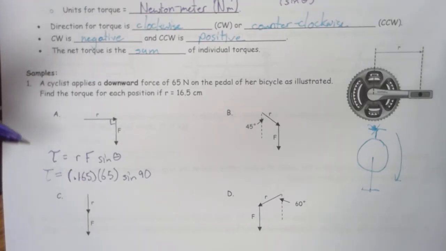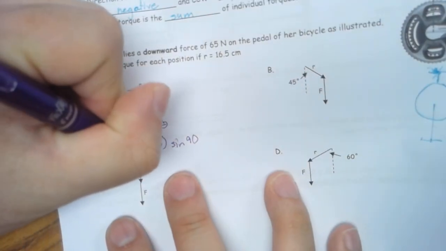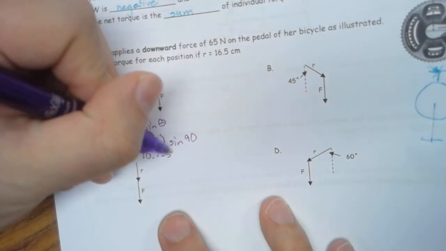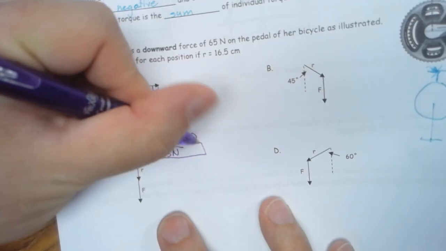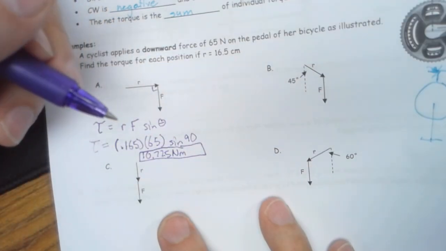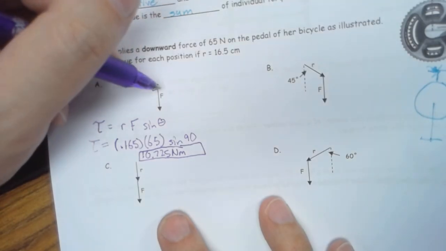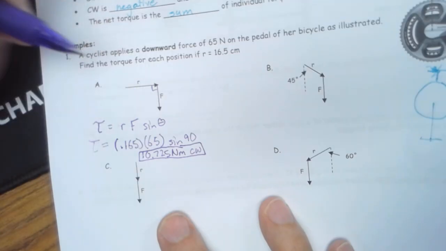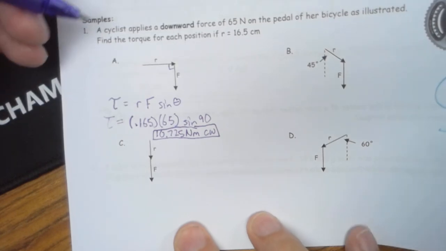All right. What did you get? 10 point what? That sounds right. What else do I need to do? Newtons. What else do I need to do? Meters. What else do I need to do? I mean, of course it's down. The force is downward, but the radius is this way. So I'm going to say clockwise. I just wrote CW. I only had enough space saved for CW.